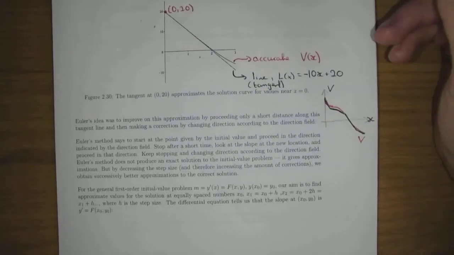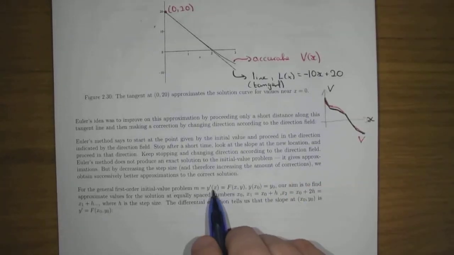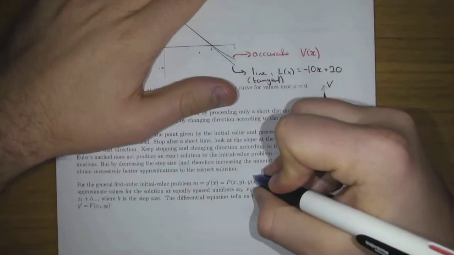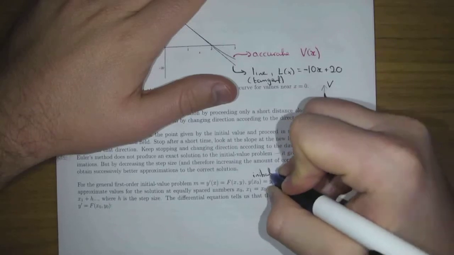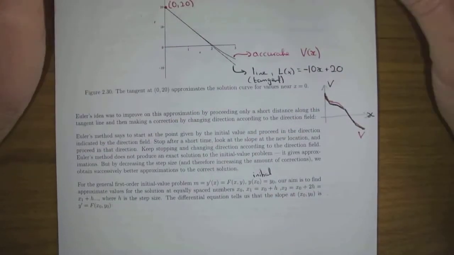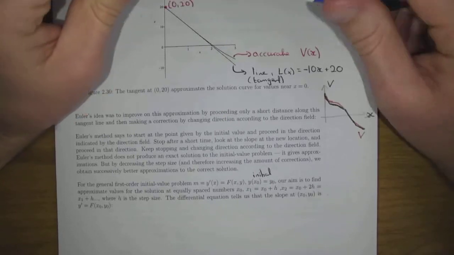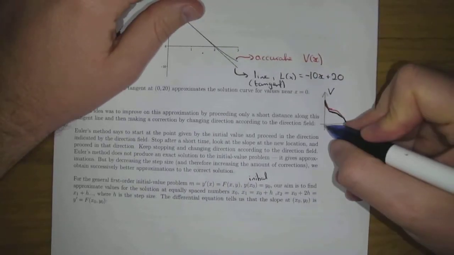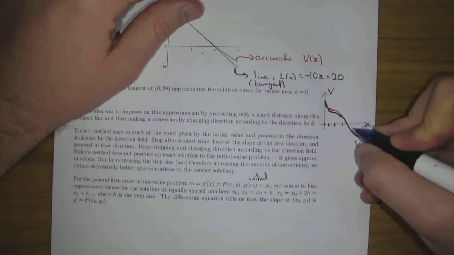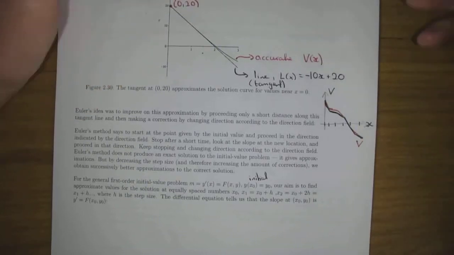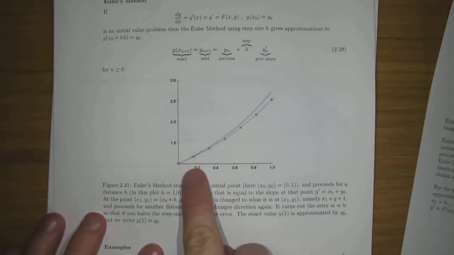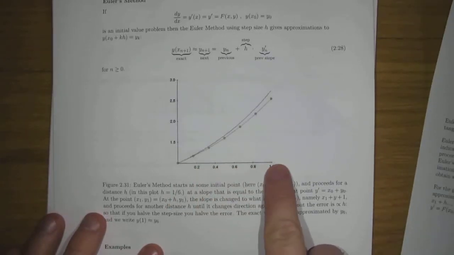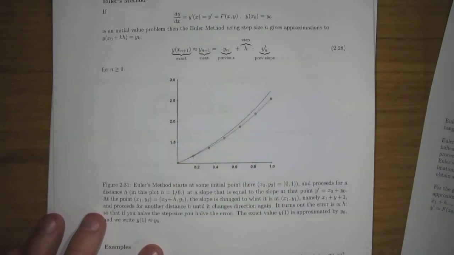Okay, so we'll do the general theory here. For the general first order equation, so this means dy/dx in terms of x and y, with an initial point here. The question that you'll be doing won't be y and x, it'll be shear and x. You want to find approximate values for the solution at equally spaced numbers, x0, x1, x2, x3, x4, x5, and so on. And you get approximations at each point.